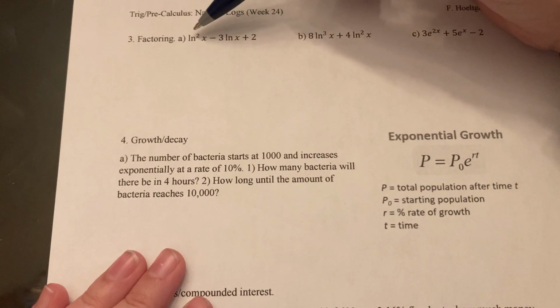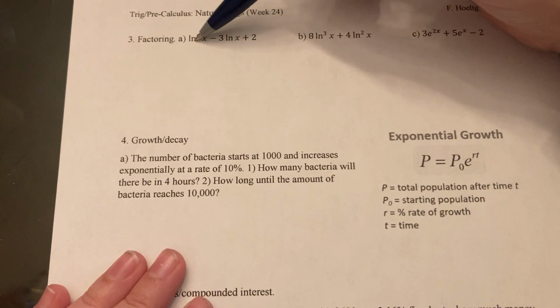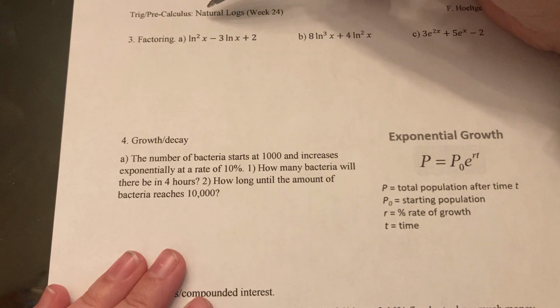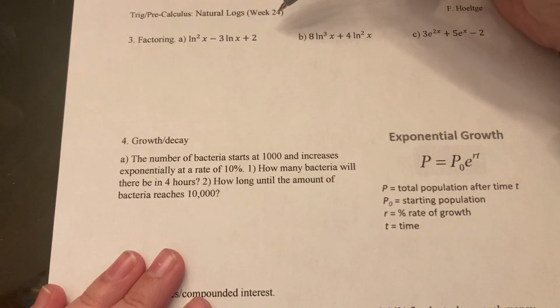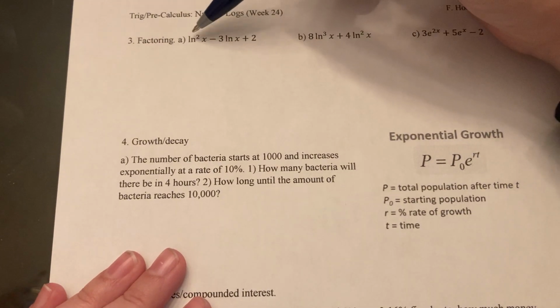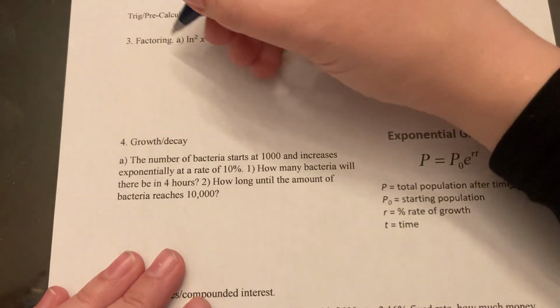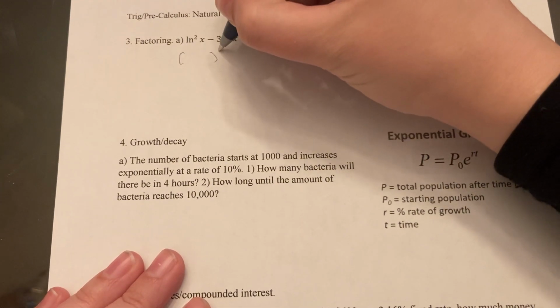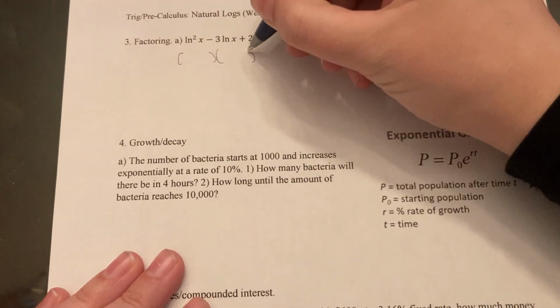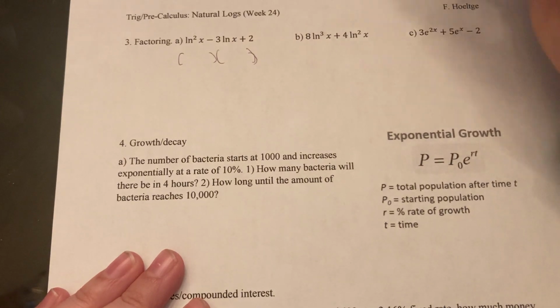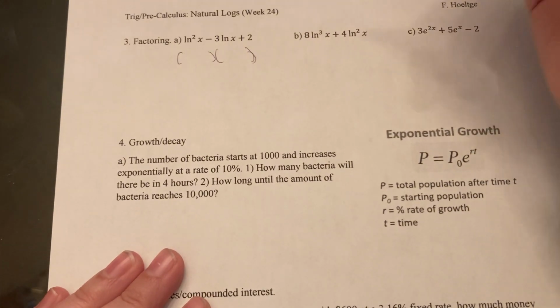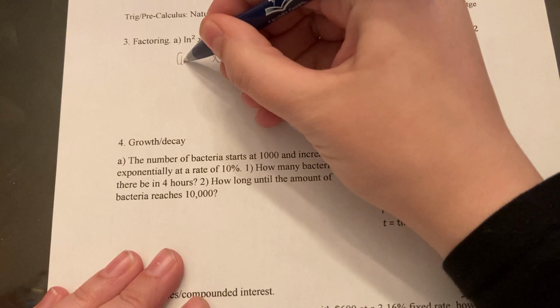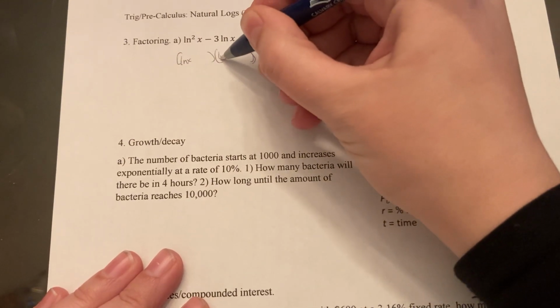But this guy, natural log squared, is going to serve as that initial x squared that you used to see all the time. Now it's just natural log squared. So if you think about it, we're going to factor like this. They're special, okay? Just give them a break. The first term is going to be that natural log x.